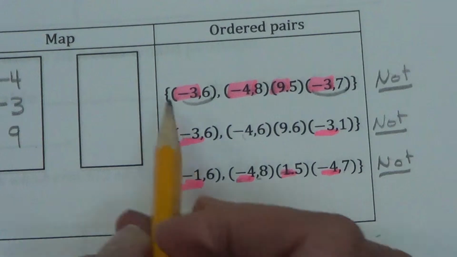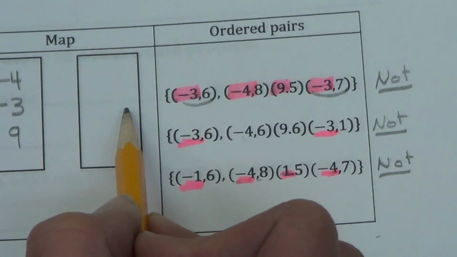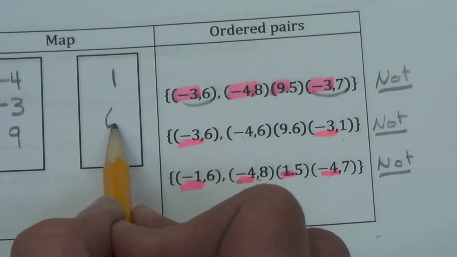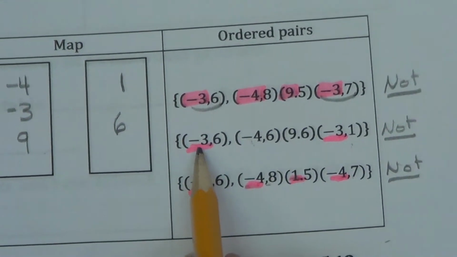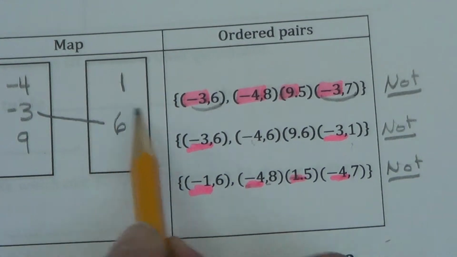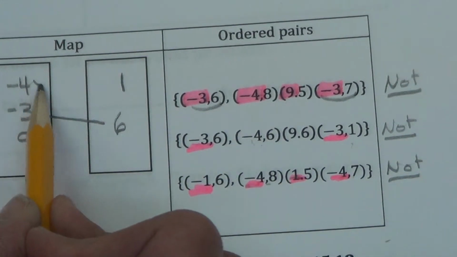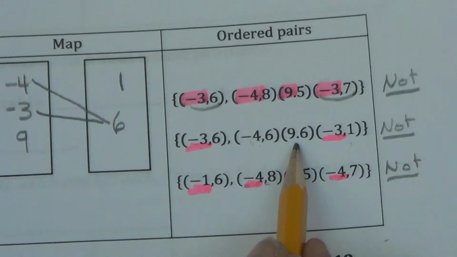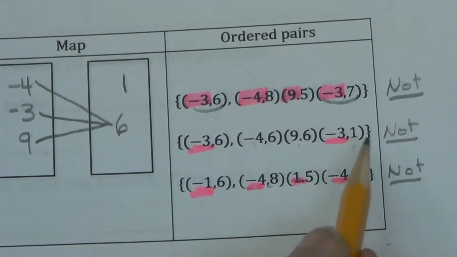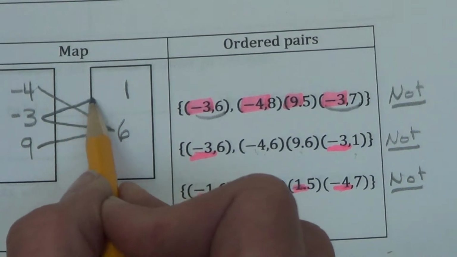Over here on the y value, we have 1 first, it's the least, and then we have 6. Now we match up our lines: -3 with 6, -4 with 6, 9 with 6, and -3 with 1.